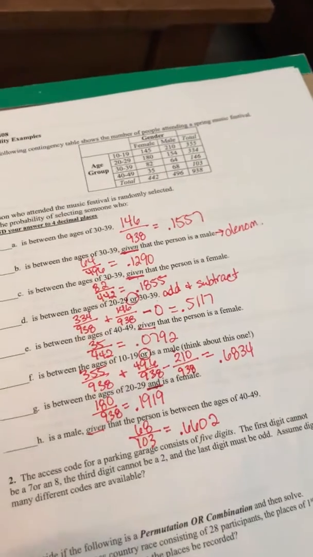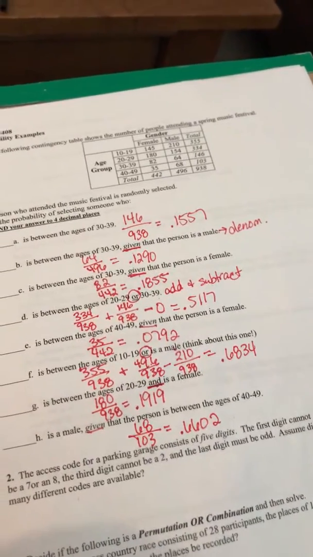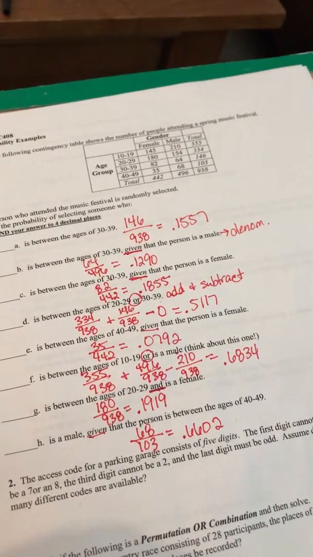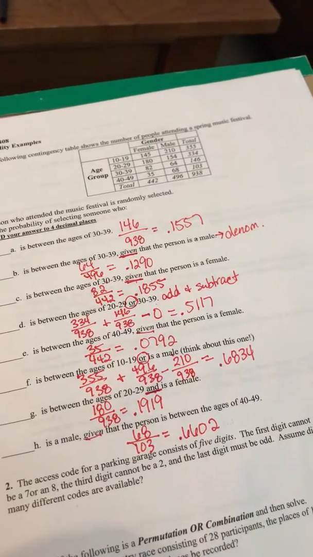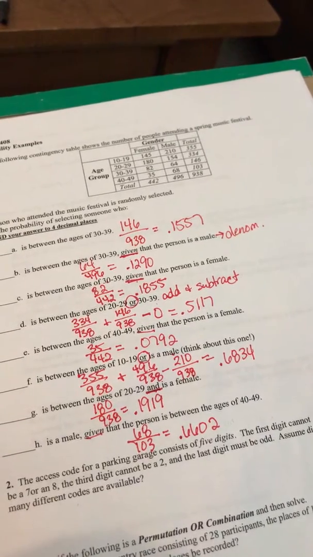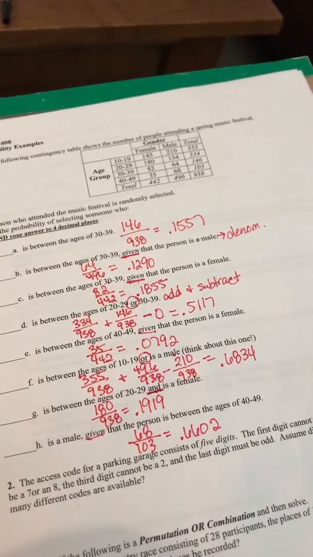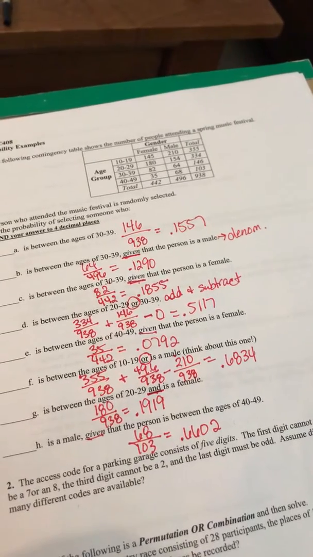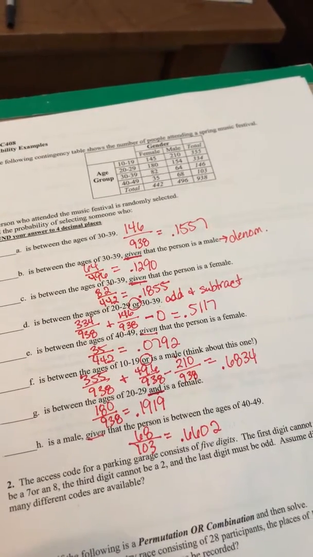So that is your contingency table example. So just make sure on those that with the given, you change your denominator from the total, or always add and subtract, and then just remember and generally means multiply except on the tables. They give you the answer.